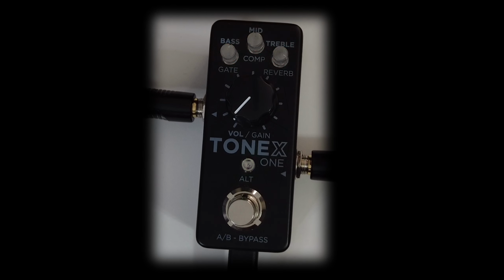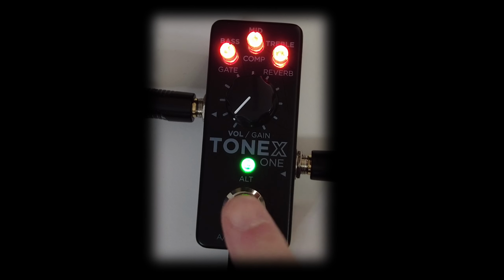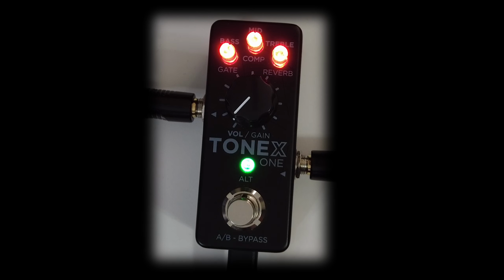Now, if I've made a tweak like that and I want to save that, everything is auto-saved. So if I switch over to another preset and then come back to the original one, you'll notice that all of those settings that I changed have been retained.